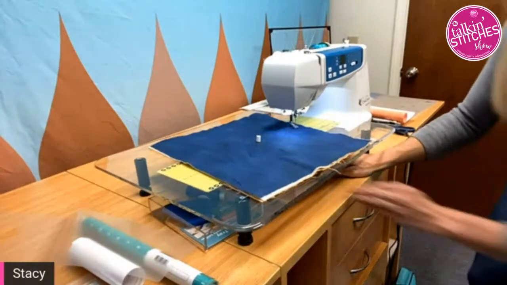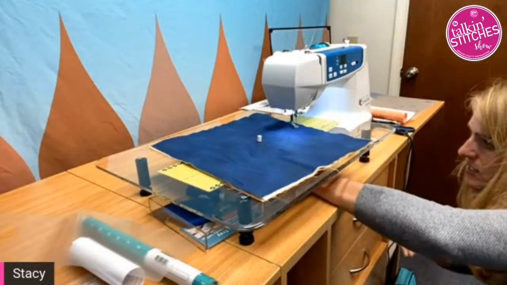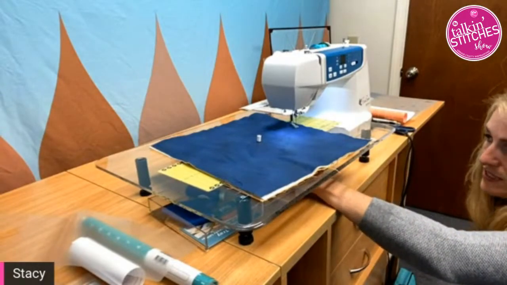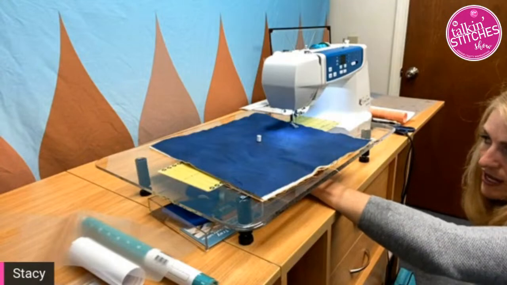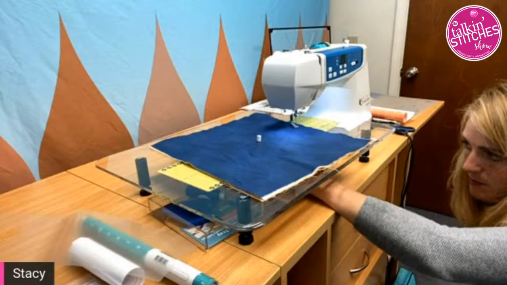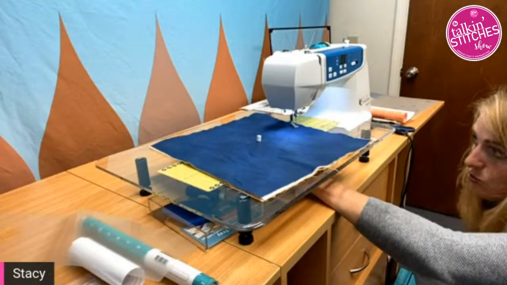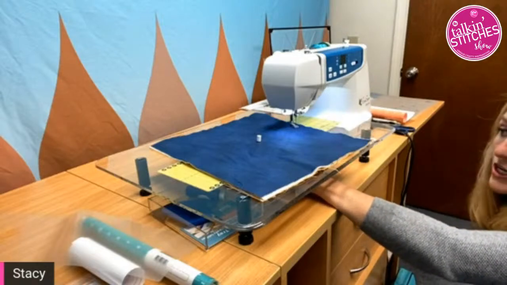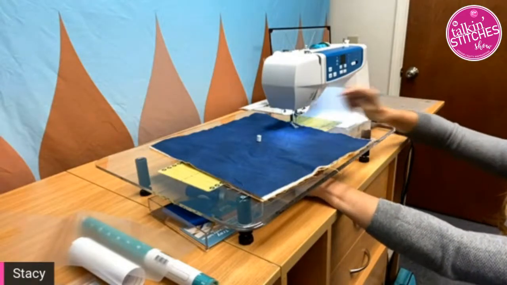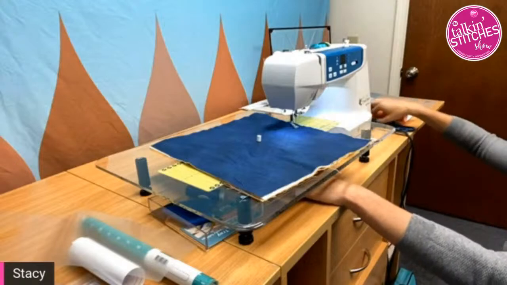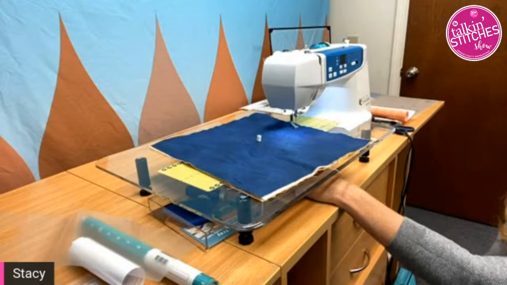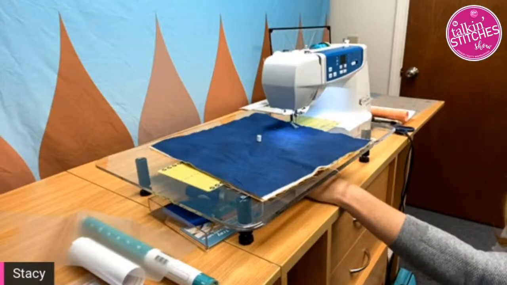And then this machine actually has the feed dogs, where you raise and lower the feed dogs right underneath the free arm in the front. So I just raise the feed dogs up, because this is something you want to use with your feed dogs up, because you want the foot to go ahead and grab your fabric and have it move as you're doing your circle.